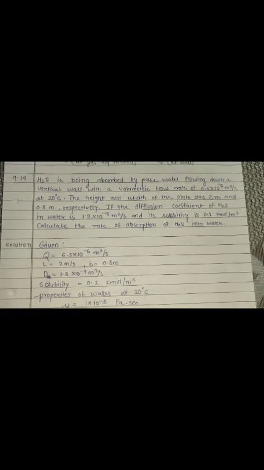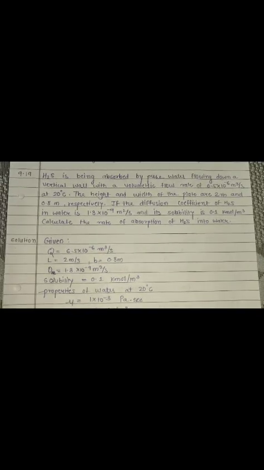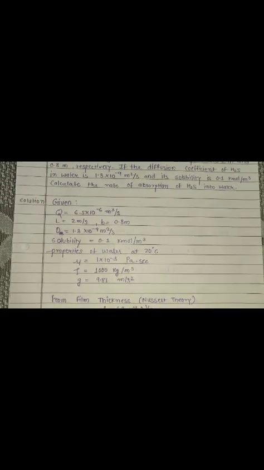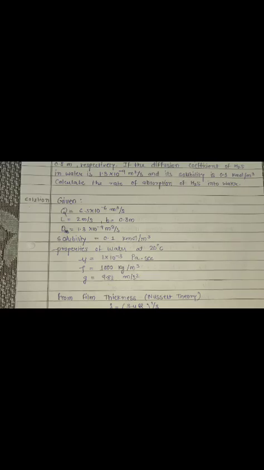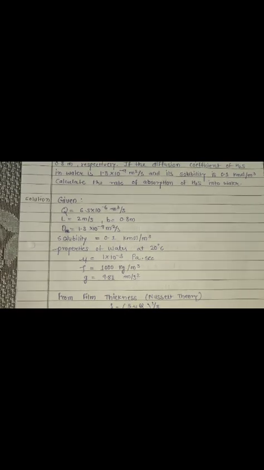The given data is flow rate, that is 6.5 into 10 raised to power minus 6 meter cube per second, length is 2 meter, width is 0.8 meter, and diffusibility is 1.3 into 10 raised to power minus 9 meter square per second, and solubility is given as 0.1 kilomole per meter cube. Properties of water at 20 degrees Celsius, that is viscosity 1 into 10 raised to power minus 3 Pascal second, density 1000 kg per meter cube, and gravity is 9.81 meter per second square.